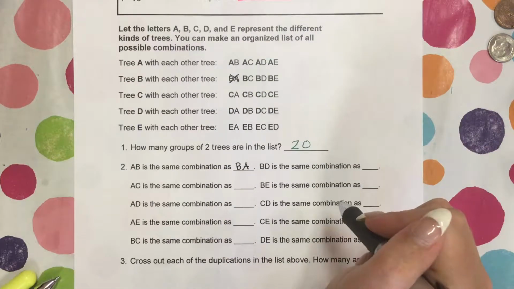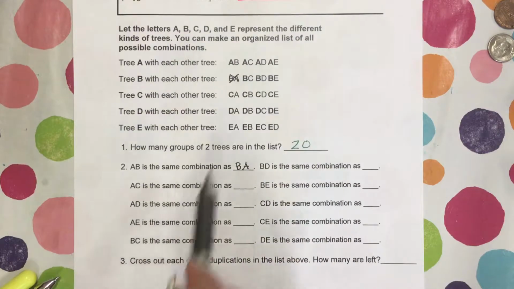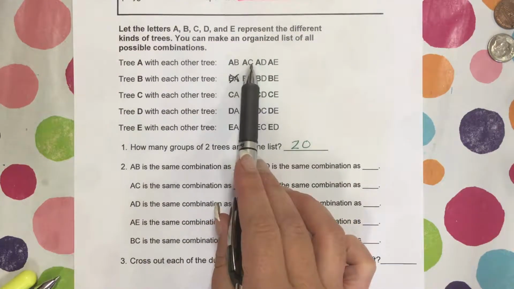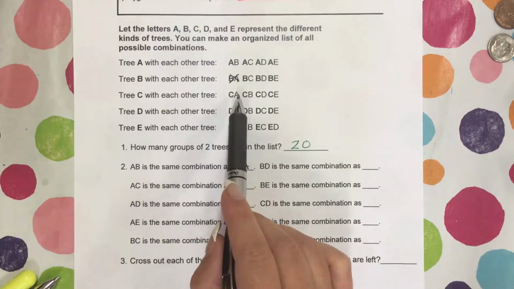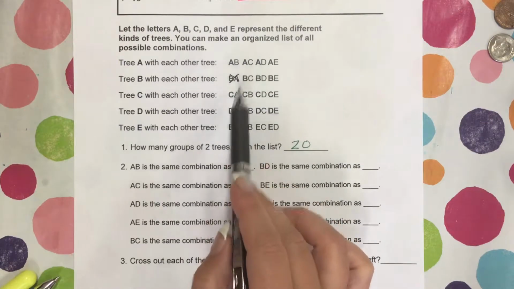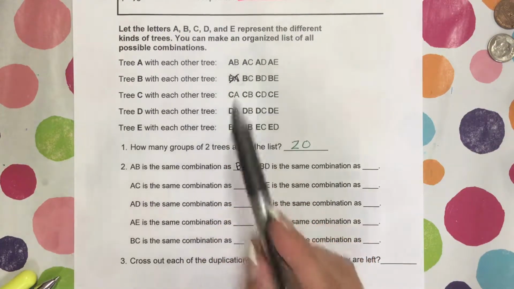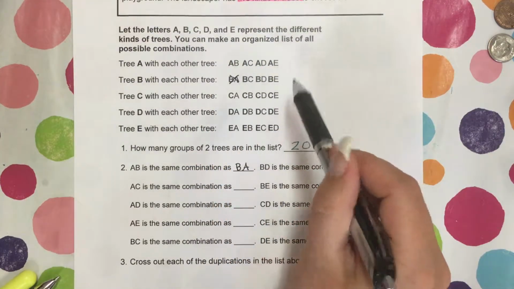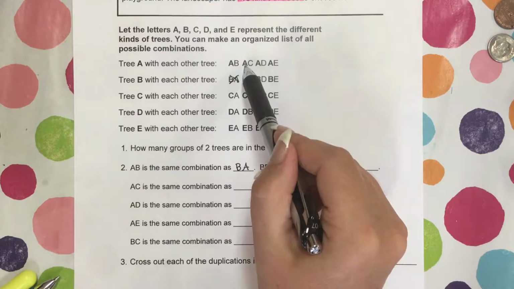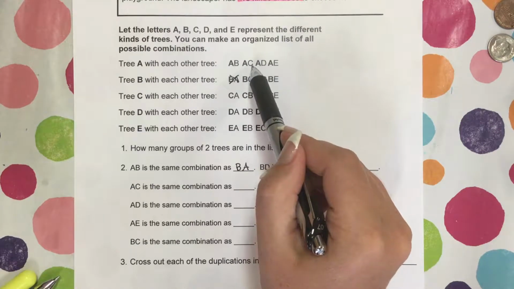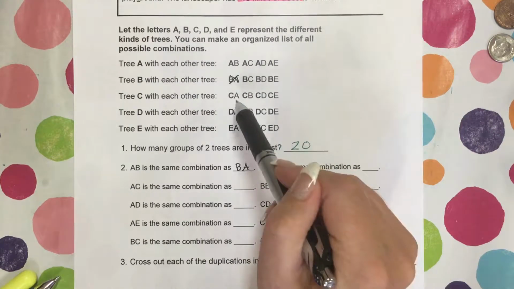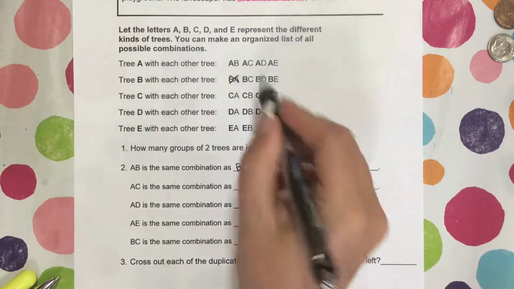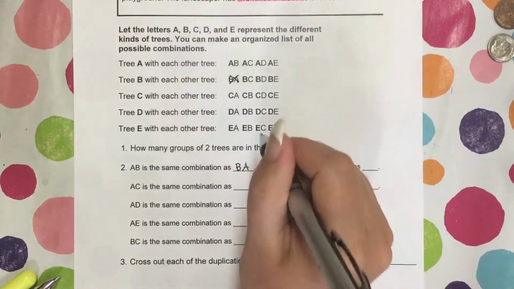Okay? Let's look at AC. Well, what is the same as AC? The same thing as AC would be CA. So these are the same thing. So we don't need to list it twice because the order does not matter. In this example, whether you plant tree A with tree C, or you plant tree C with tree A, they represent the same thing. So this would be a duplicate answer.